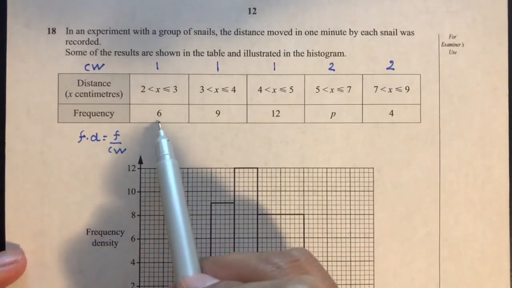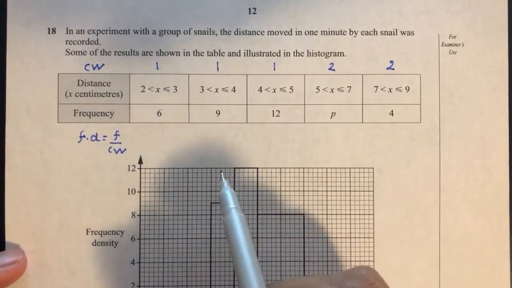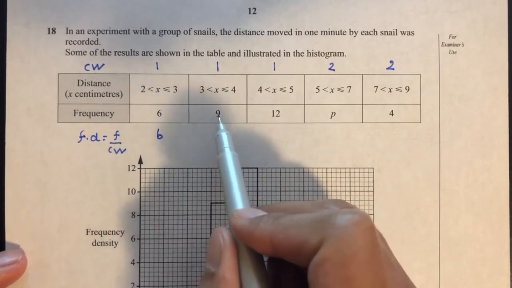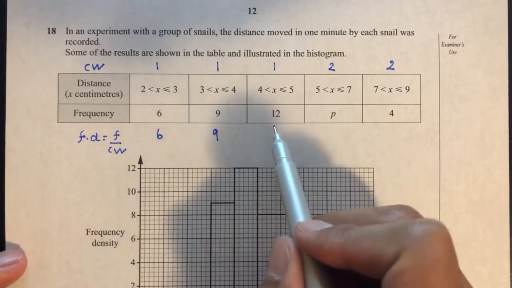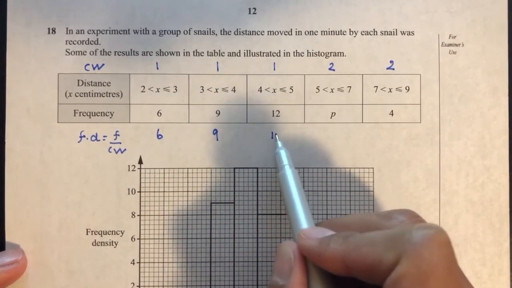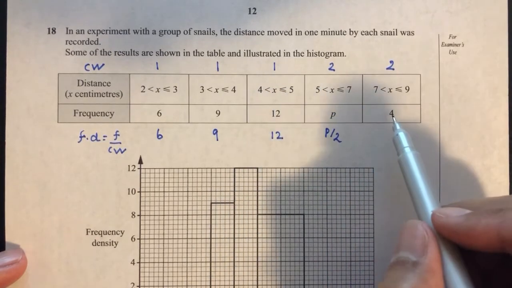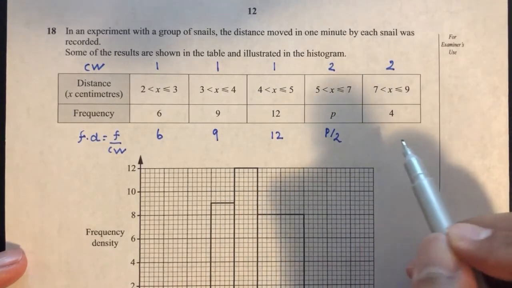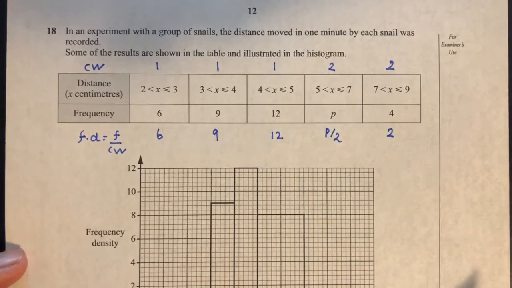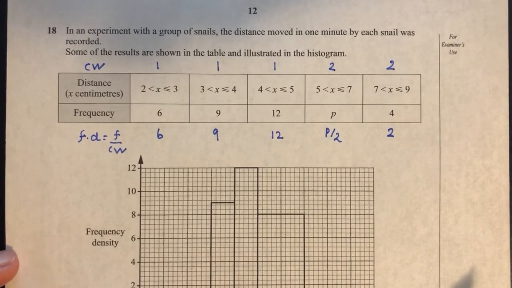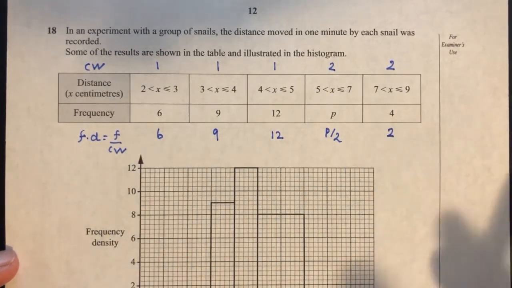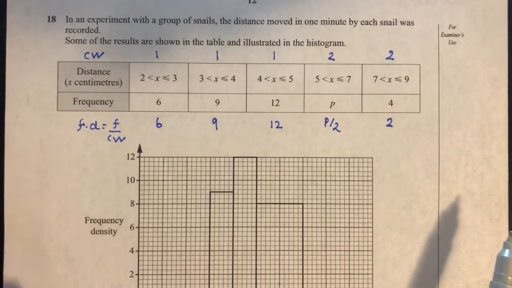So for this one it is 6 divided by 1, which is 6, 9 divided by 1, which is 9, 12 divided by 1, which is 12, p divided by 2, which becomes p over 2, and 4 divided by 2 will be 2. This is the usual way of doing that, but let's look at the drawing. If we made a mistake, we can correct afterwards, and that's okay.